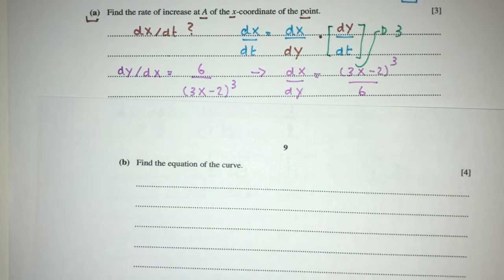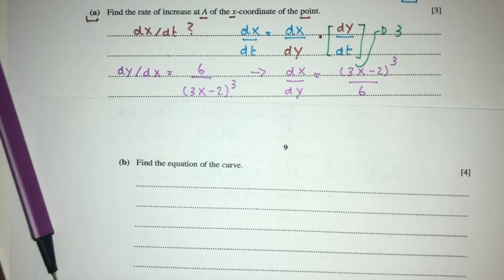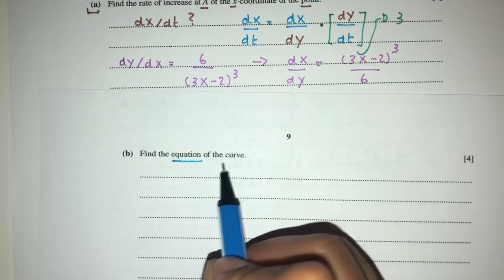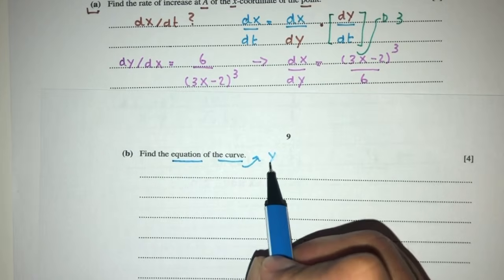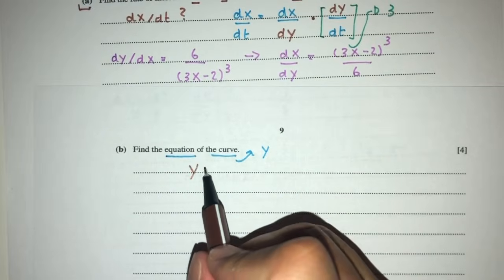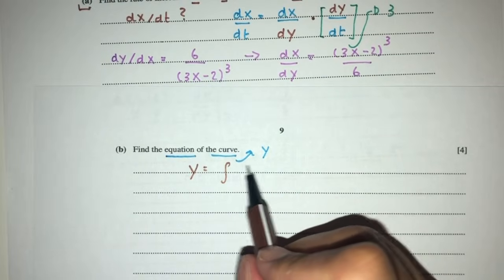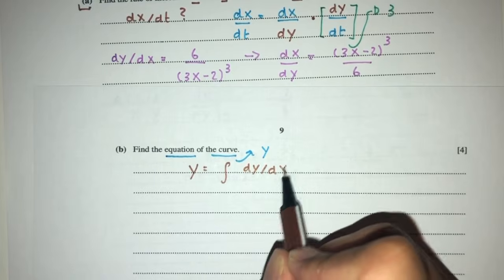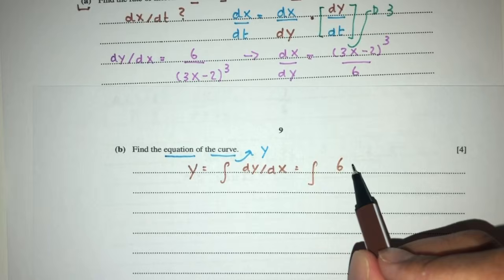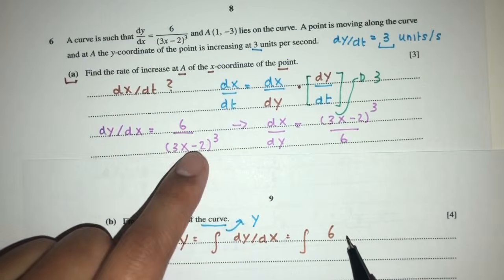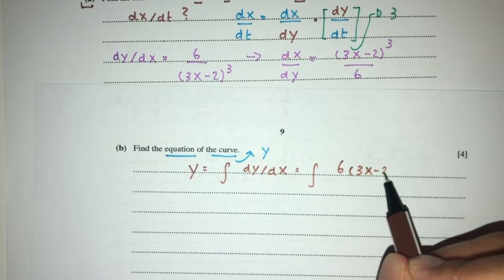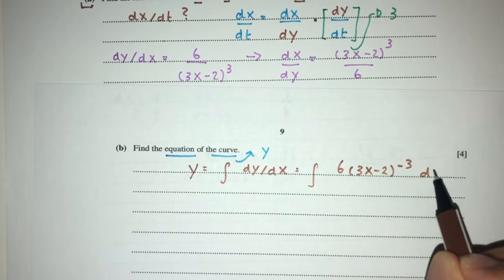Let's move on to part B of the question. Here we have to find the equation of the curve. So what are we trying to find? We are trying to find the value of y. How would you find the value of y? We understand that y has to be the integration of dy by dx. So that will give you the integral of 6. We can rewrite this by sending it up, and it becomes (3x minus 2) power minus 3 dx.